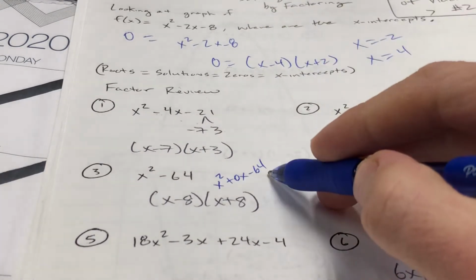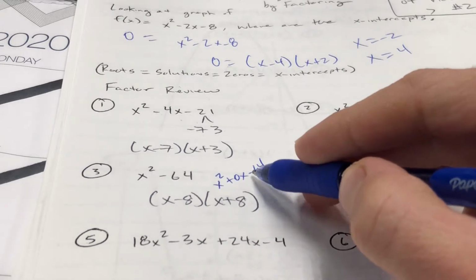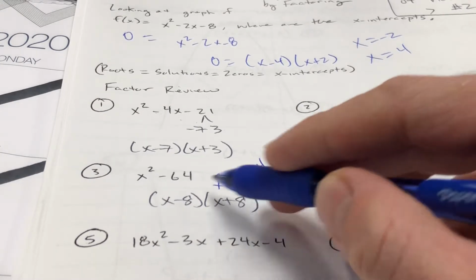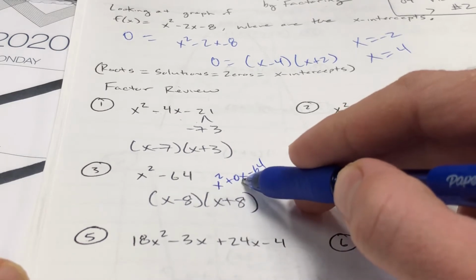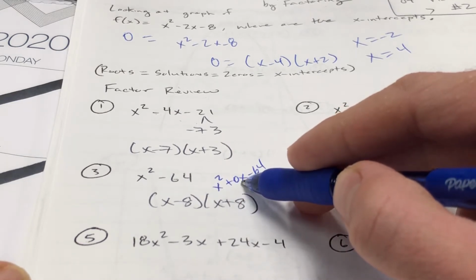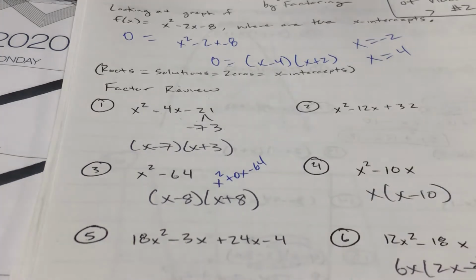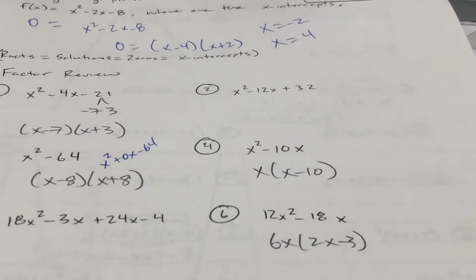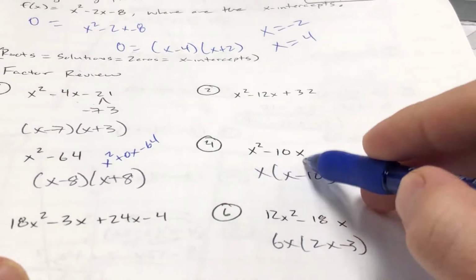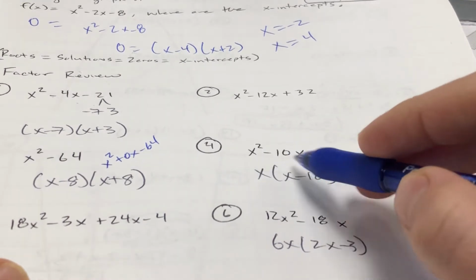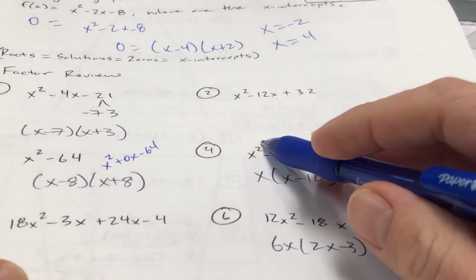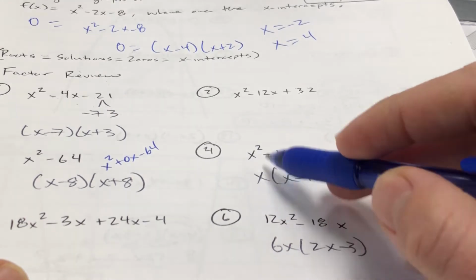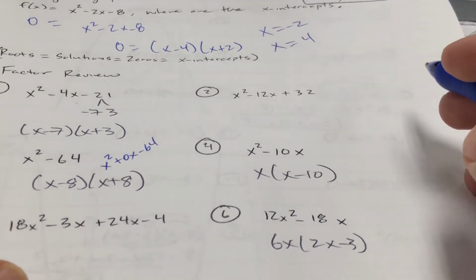So what multiplies to 64 differs by 0? 8 and 8. One's negative, one's positive, because when you add them, you get 0, and when you multiply, you get -64. Number 4 is a little different. What do these two terms have in common? They have an x in common. So when you factor, you're dividing the x away. You had two x's, take one away, minus 10.